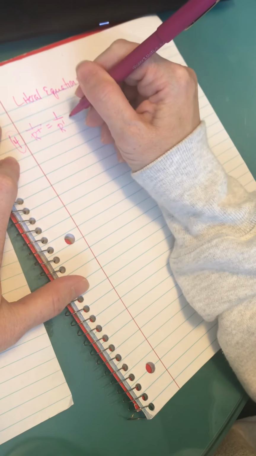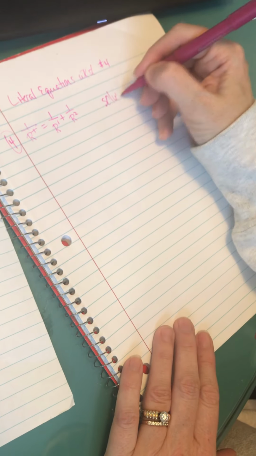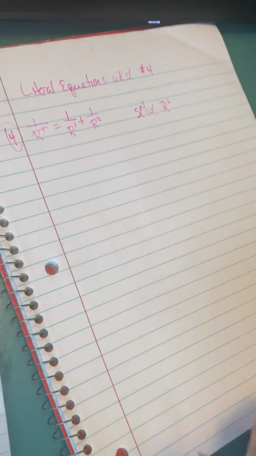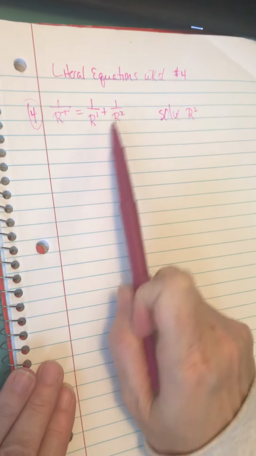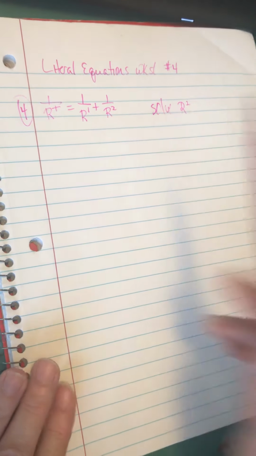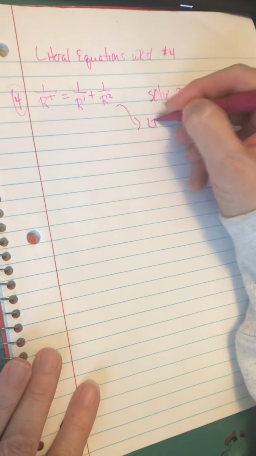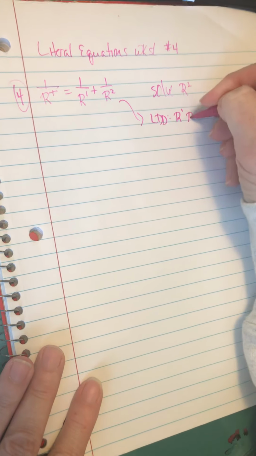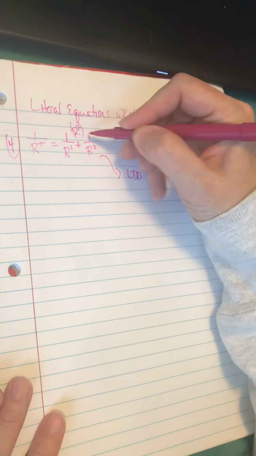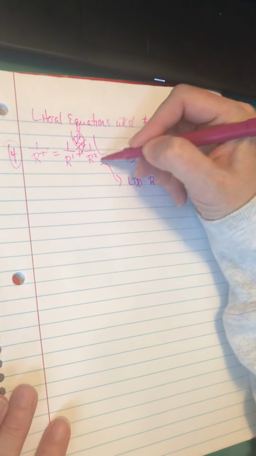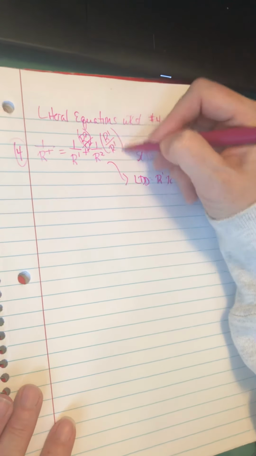I noticed that some of you left it blank, and I understand why, because it looks funny. But what we're looking to do is solve for R2. Now, what I want you to recognize is that on the right-hand side you have addition of fractions, so you have to have a least common denominator. That LCD is going to be R1, R2. This fraction is missing the R2 in the denominator, so you'll multiply by R2 over R2. And this one's missing the R1, so you'll multiply by R1 over R1.